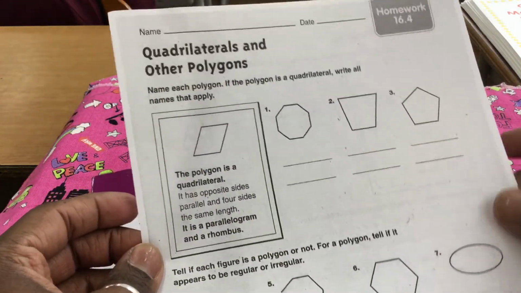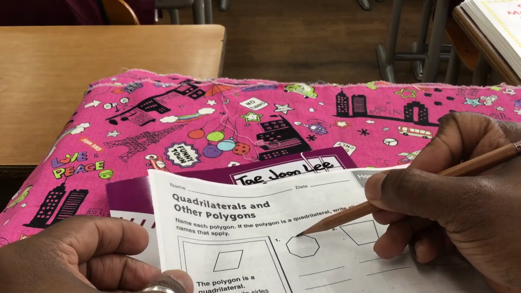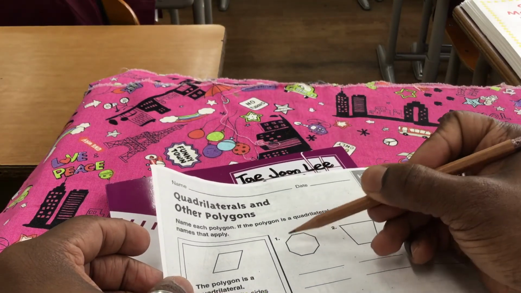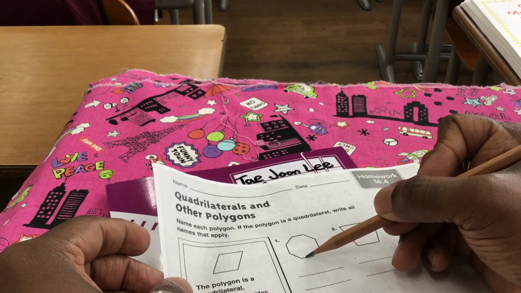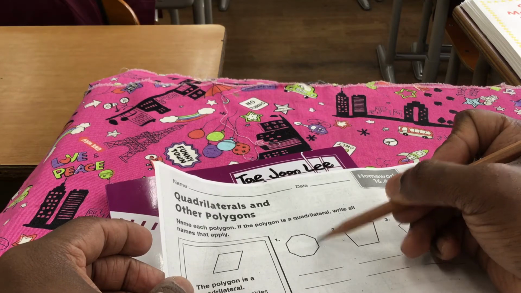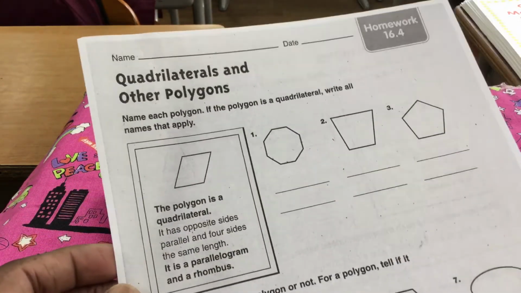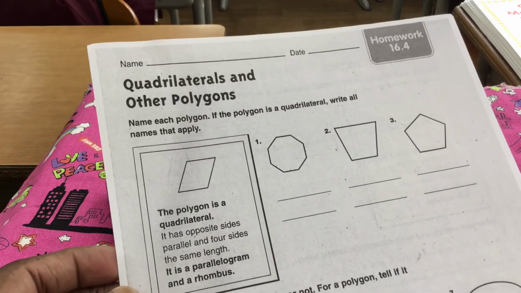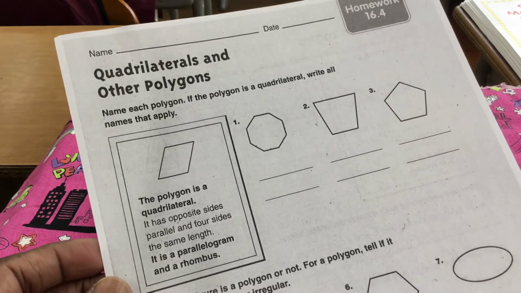Now, let's look at number 1 together. Let's count the sides. 1, 2, 3, 4, 5, 6, 7, 8. So we have to name this polygon. What kind of polygon is it?